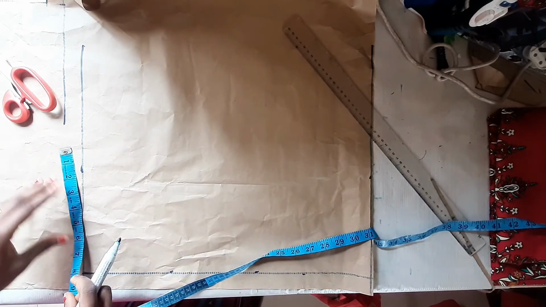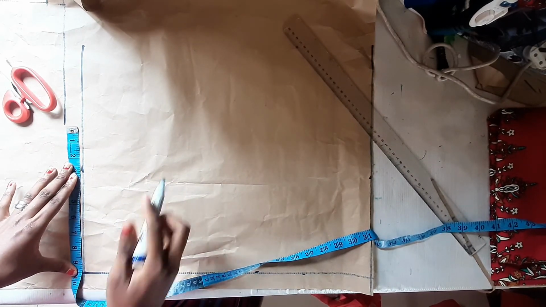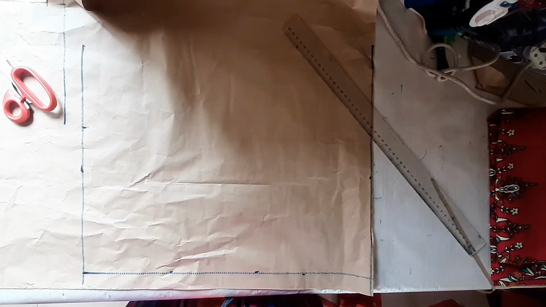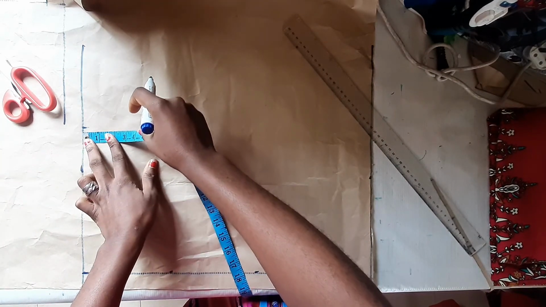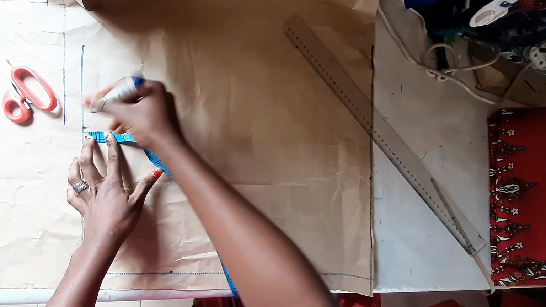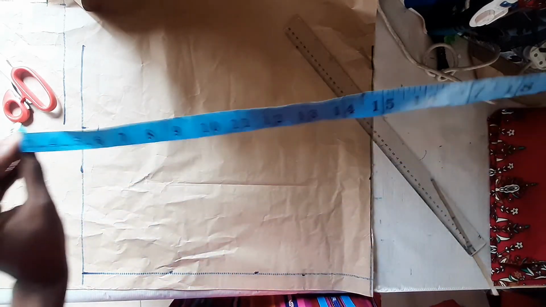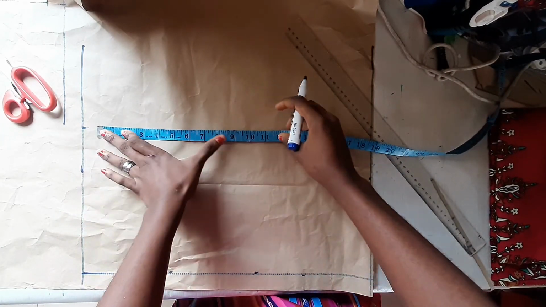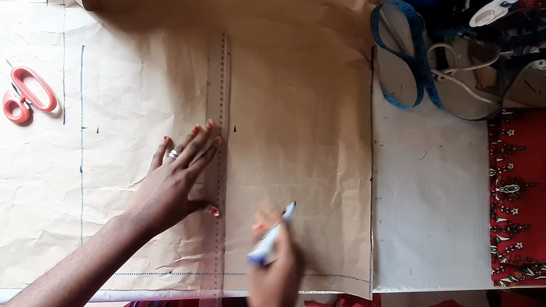Now you're going to take your neck and shoulder measurements. The same shoulder measurement for the front is what you have input at the back, and also your 1 inch shoulder slope. Mark your armhole line. The armhole line I'm working with is 9 inches.